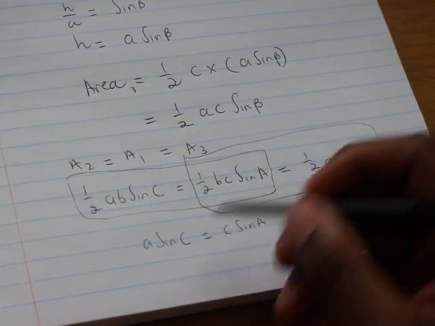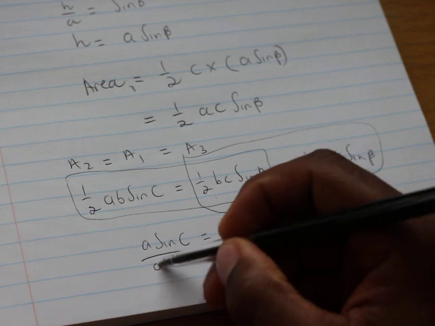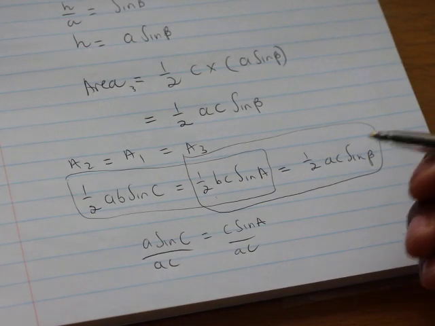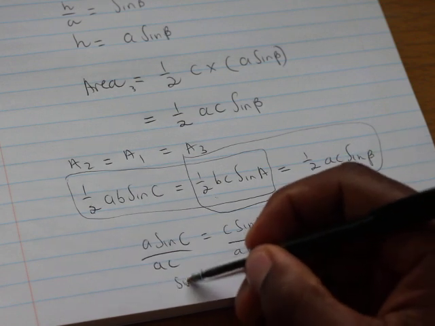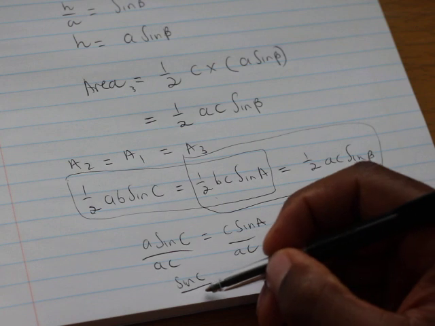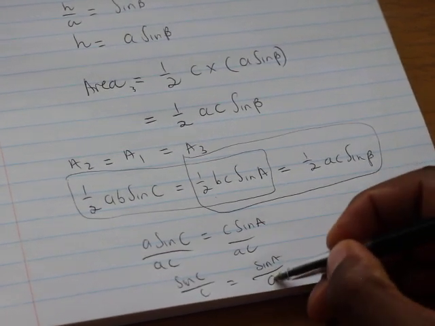We divide throughout by the product of the constants, ac, so that becomes sine c over c is equal to sine a over a.